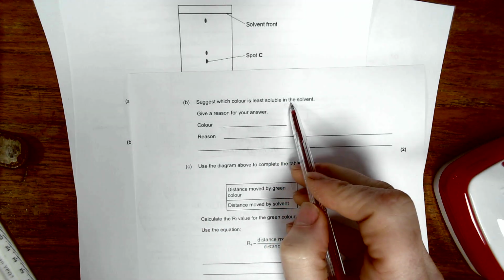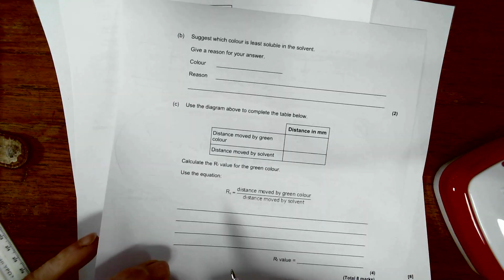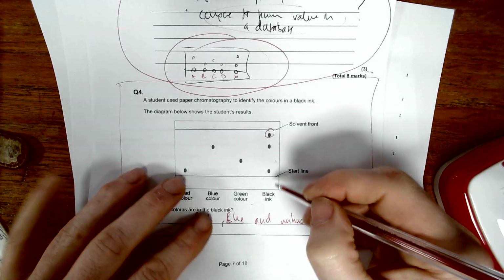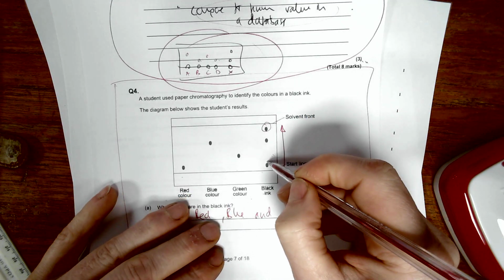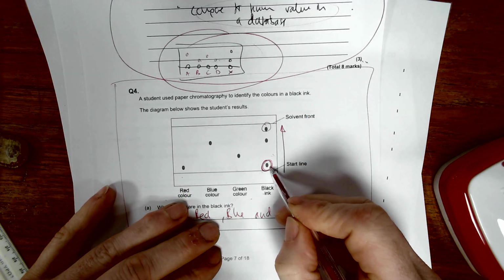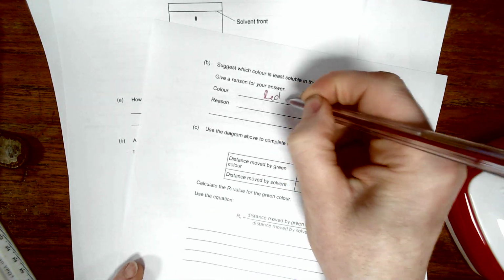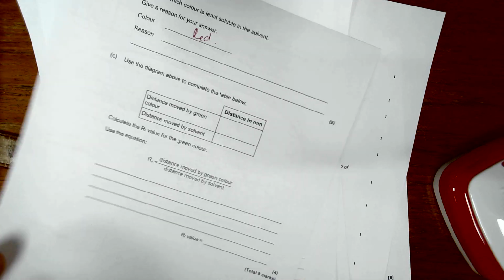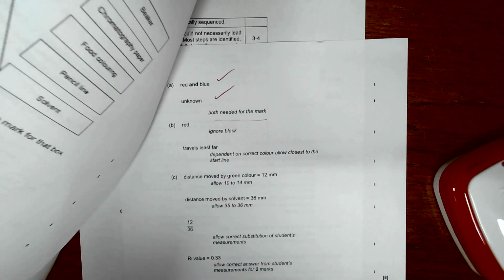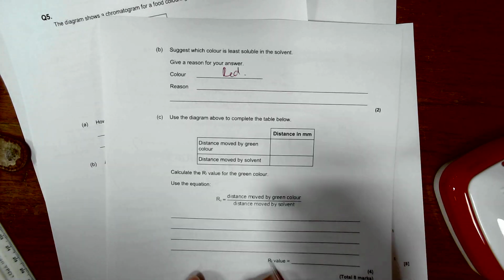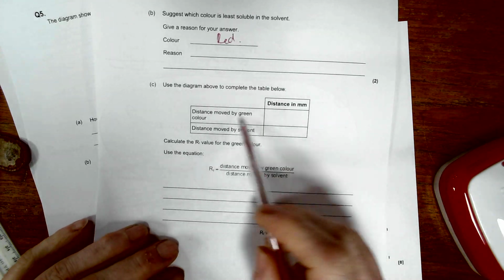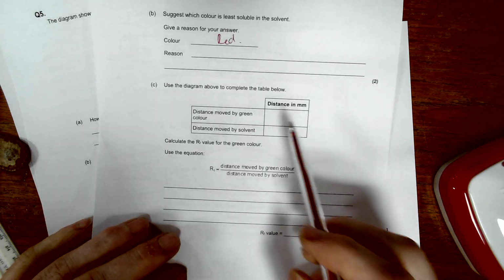Suggest what colour is the least soluble in the solvent. Give a reason. So the solvent rises up the paper. The solvent is the mobile phase. So this colour moves the least distance. Red, because it moves the least distance. Red travels the least far. Okay, getting better. Use the diagram to complete the table below. Distance moved by green colour, distance moved by solvent. Work out the RF value.